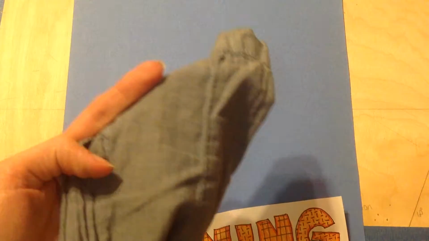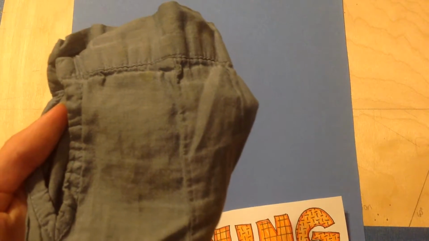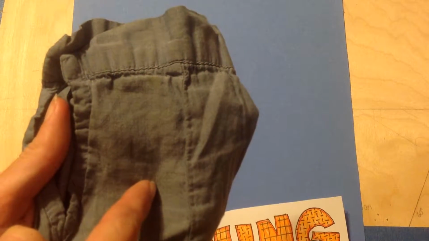There's two kinds of fabric that are pretty popular for making clothes out of. One is a woven fabric and one kind is a knit fabric. This shirt here shows a woven fabric, and I know it's difficult to see, but on a woven fabric you have threads that go up and down, vertical, and you have threads that go left and right, horizontal.